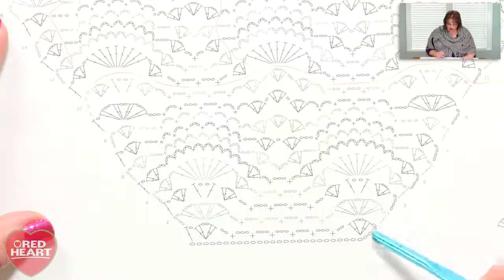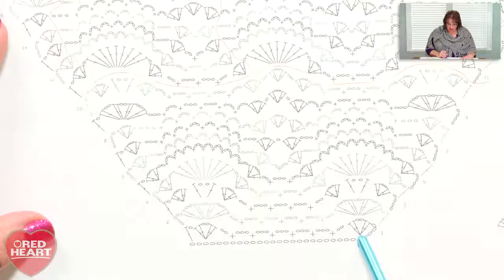As I look over here, I can see at the beginning that I'm going to put 2 doubles, chain 2 and 2 doubles all into the 5th chain from my hook at the very beginning. If I look over here at my key, which is very important, I can see that 2 doubles, a chain 2 and 2 doubles equals a shell. And I can make sure that is exactly what that is by going back to the written instructions.